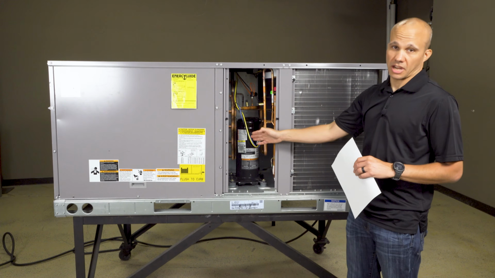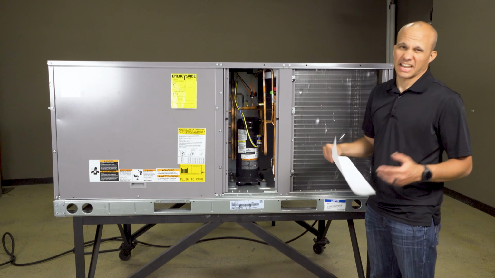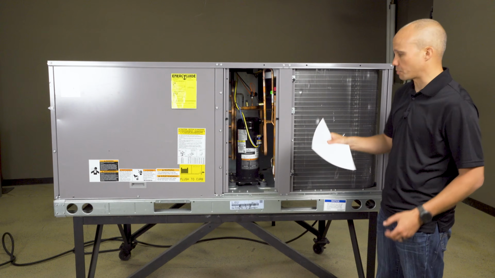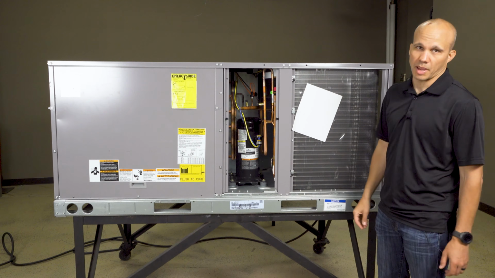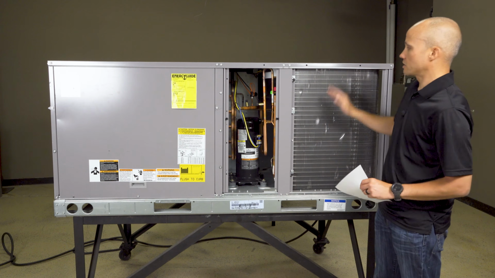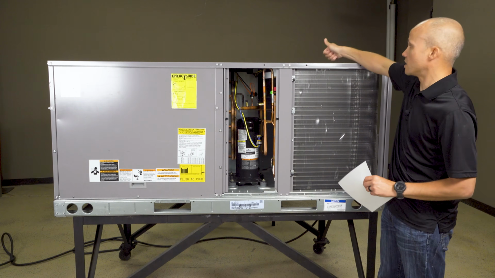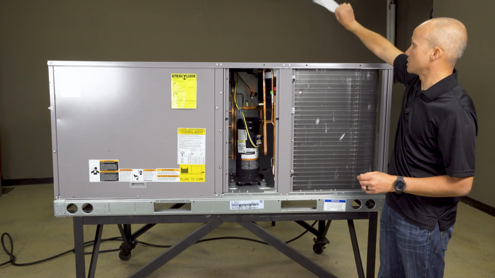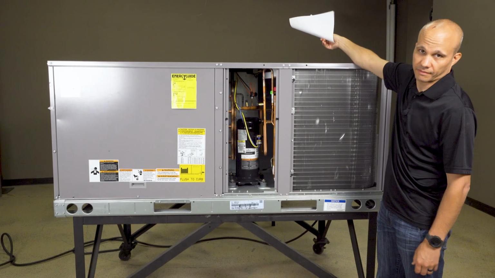The compressor's actually on, condenser fan's on. It's kind of hard to visualize airflow, so I'm gonna use this piece of paper. As you can see, it sucks the paper to the coil because it's sucking the air in. And then it's going through there, picking up that heat and ejecting it out. So as you can see, this guy's blowing the air upward.